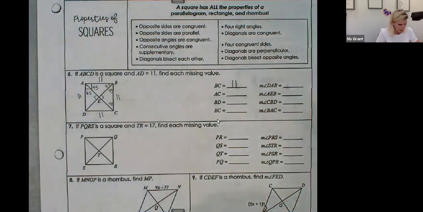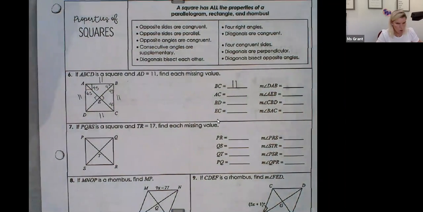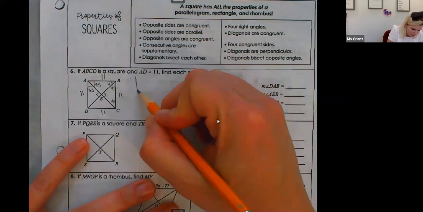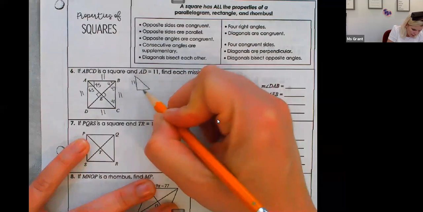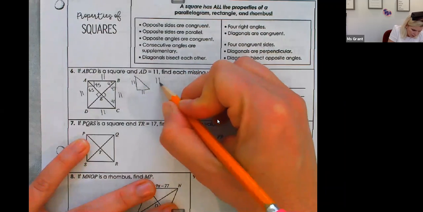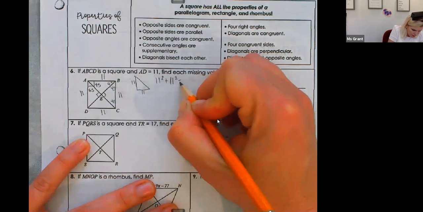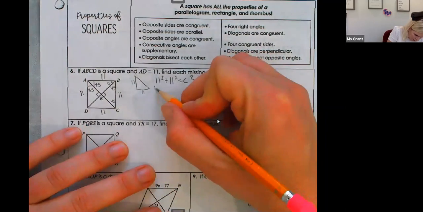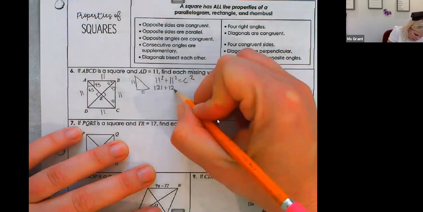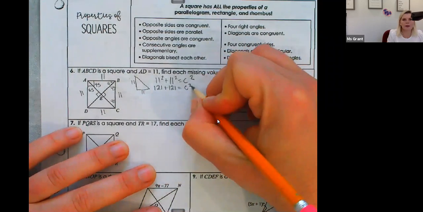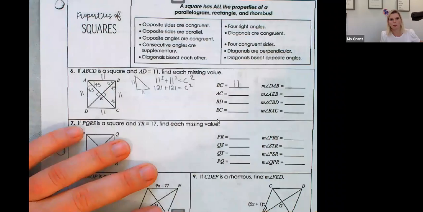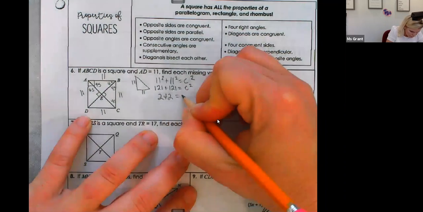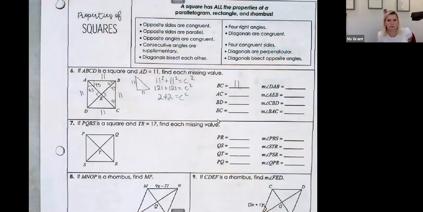All right. AC. I don't know AC. Pythagorean theorem. 11, 11. 11 squared plus 11 squared equals C squared, right? 121 plus 121 equals C squared. So 242 equals C squared.